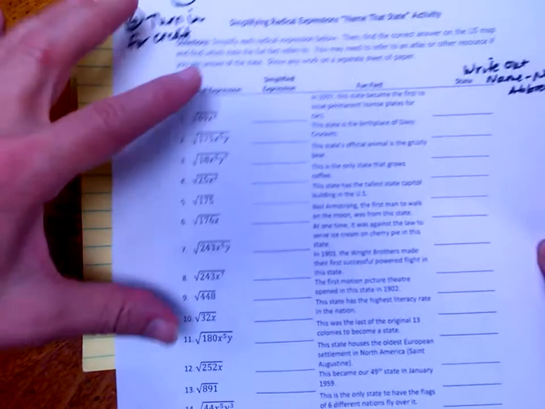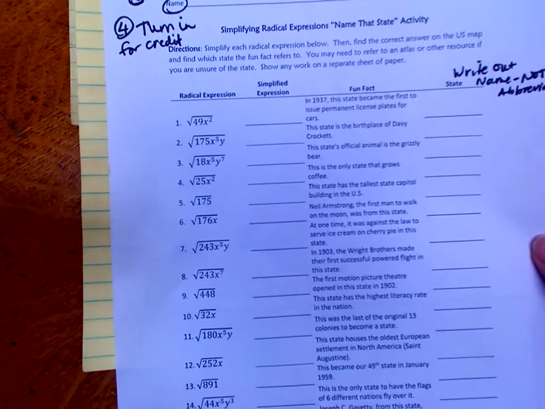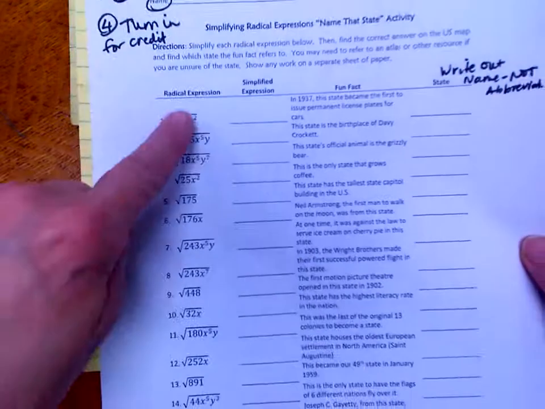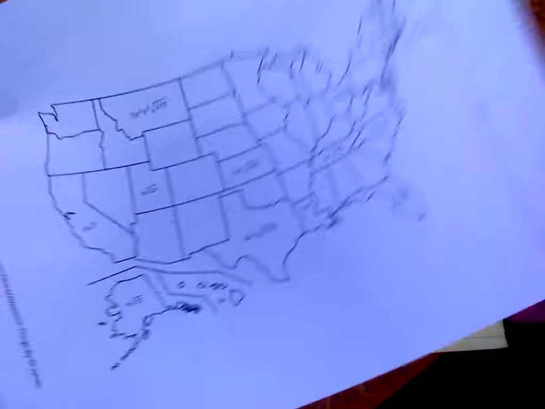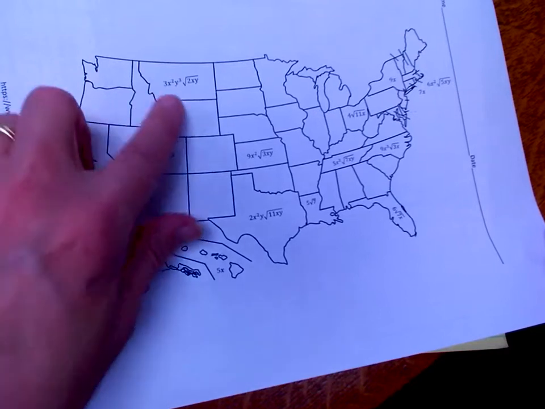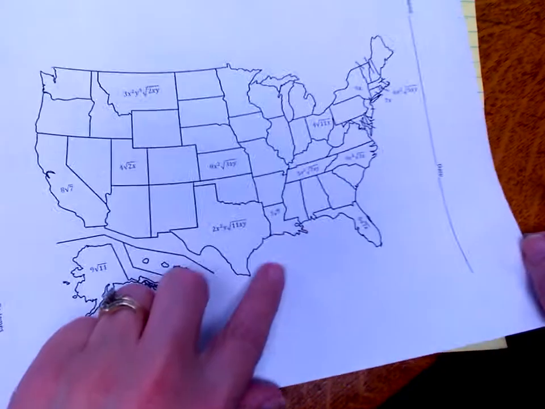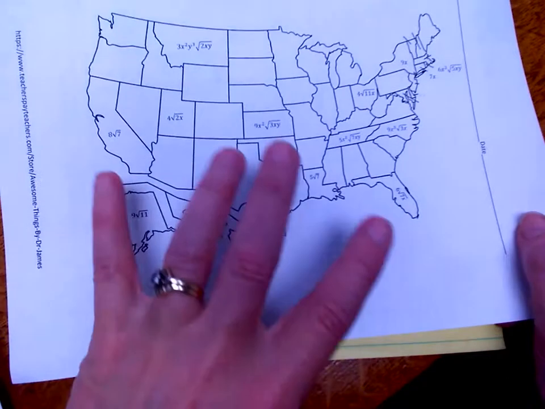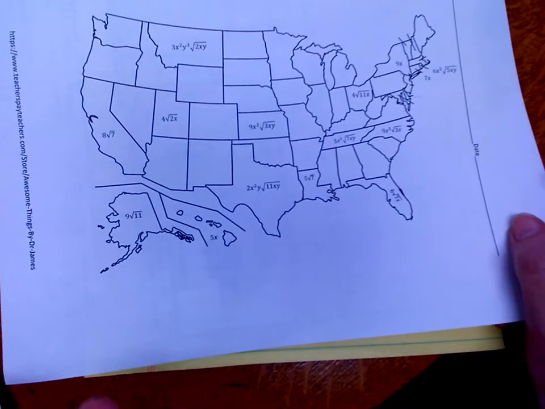You're going to be given this sheet, or I've already had it from the sub. You're going to simplify this expression. And the nice thing is you should end up with one of these expressions on the map. And it's on the back of yours. But it should be on the map. So at least you can tell if you're going to get in the right area.